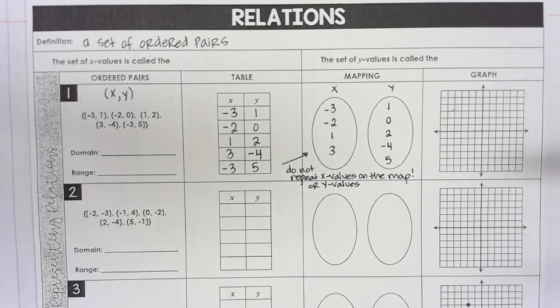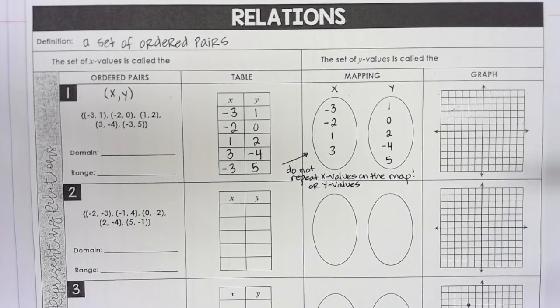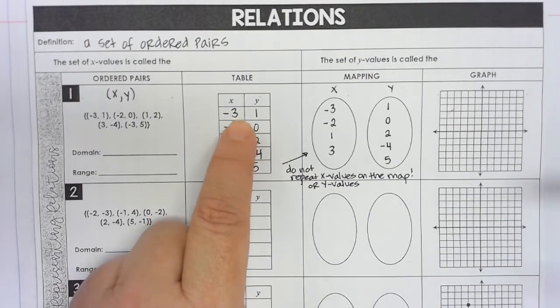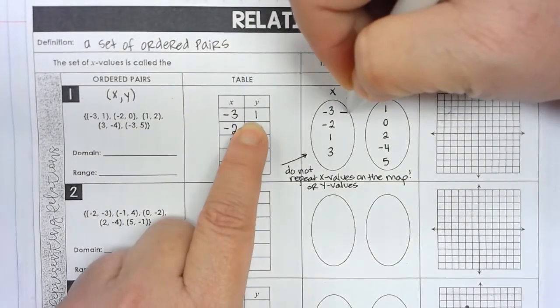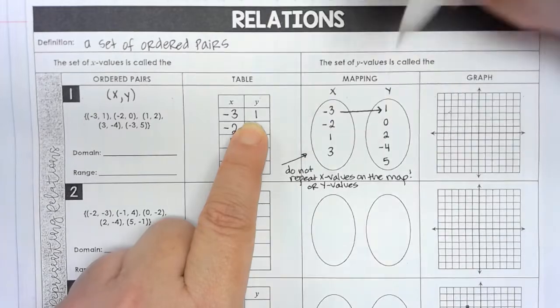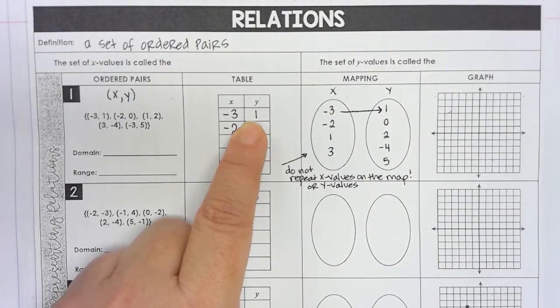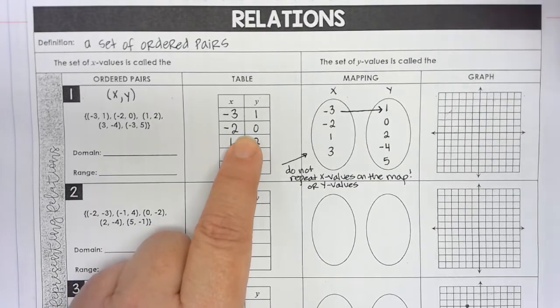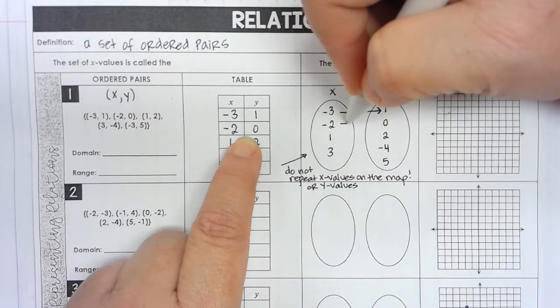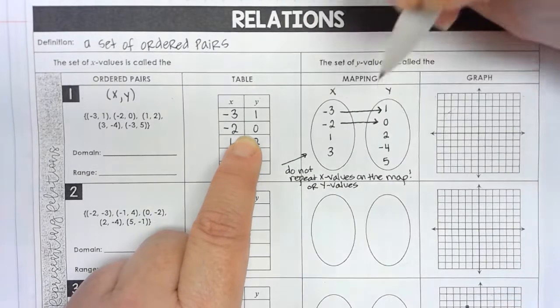Now to finish the map, you draw arrows to show which x value goes with which y value. We start back at the top here. -3 goes to 1, so we draw an arrow straight across from -3 to 1. -2 goes to 0, so we go from -2 straight across to 0.